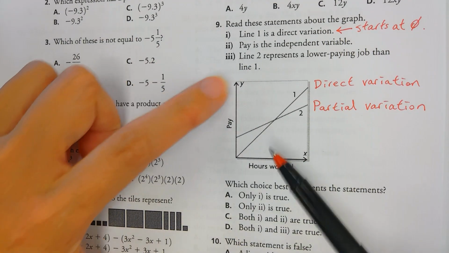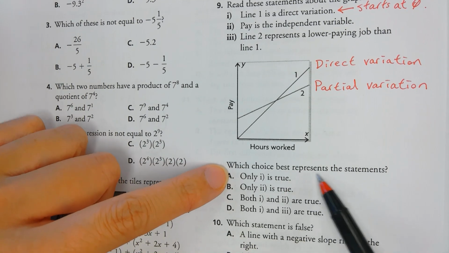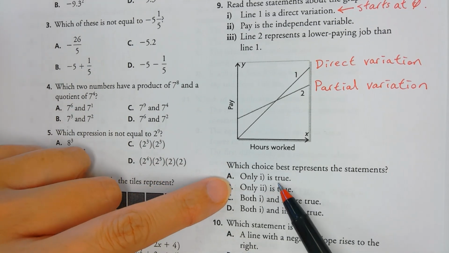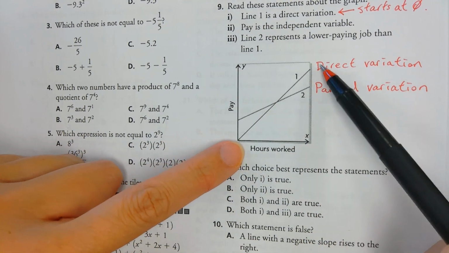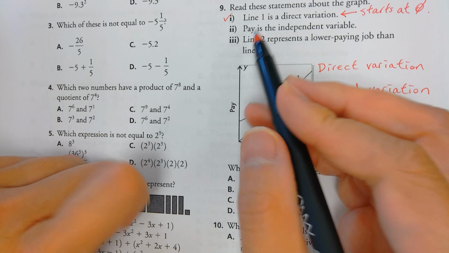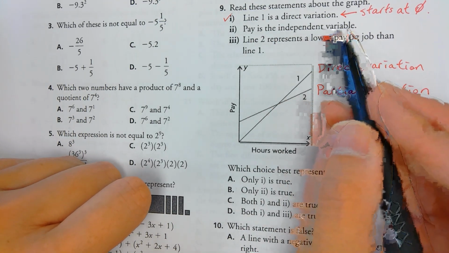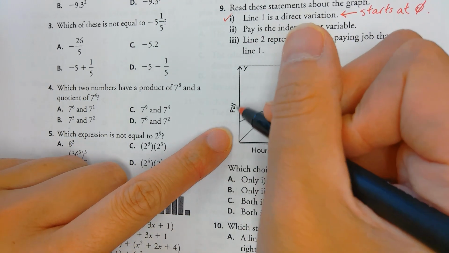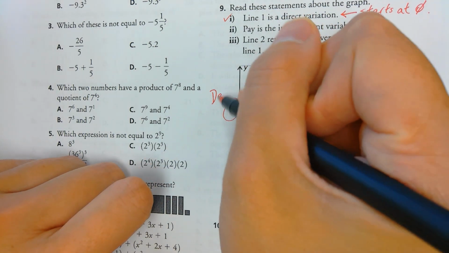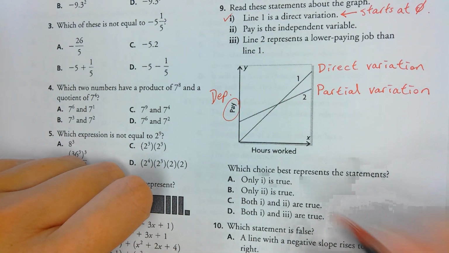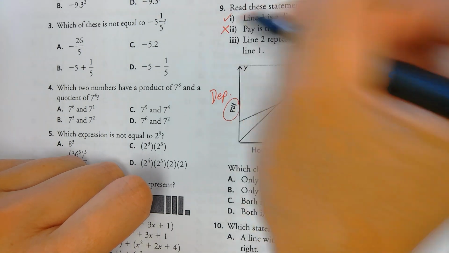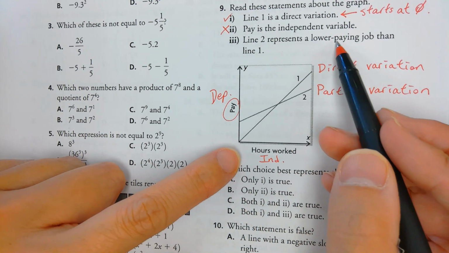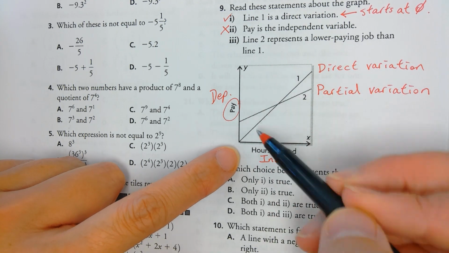Okay, so for this one, which choice best represents the statement? Only statement 1 is true. Line 1 is a direct variation. Yes, it is. Pay is the independent variable. So no, pay is the dependent variable. Hours worked is the independent. So not 2. And then line 2 represents a lower paying job than line 1.